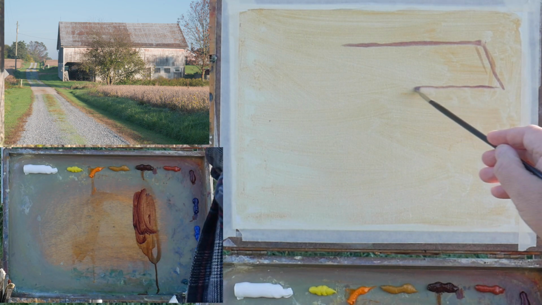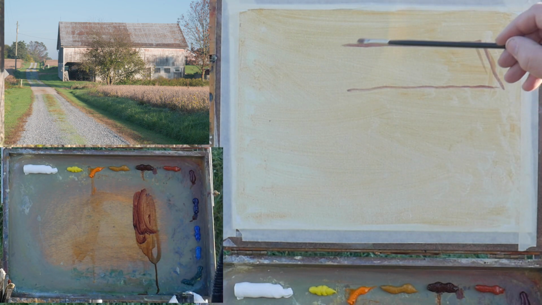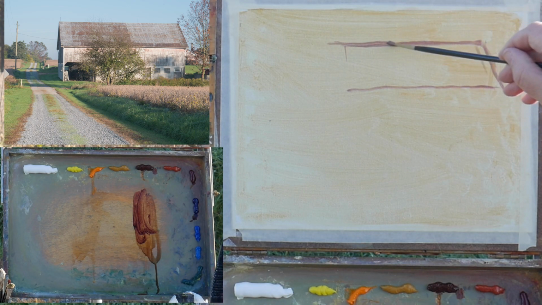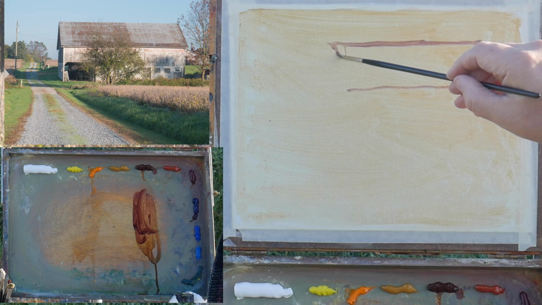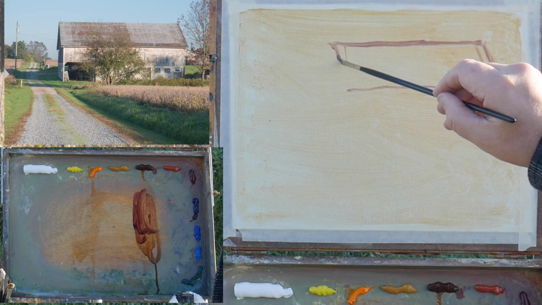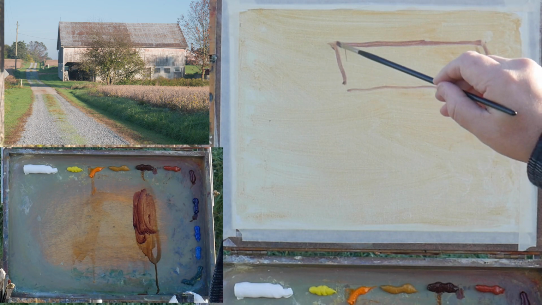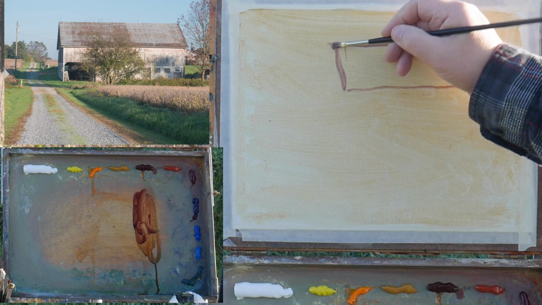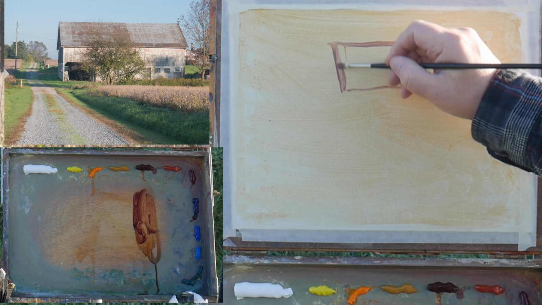So first thing I'm going to do is draw in my composition, just kind of get an idea where things are. I really like that road. That's one of the things I want to get in. I also want to get my perspective fairly correct here.